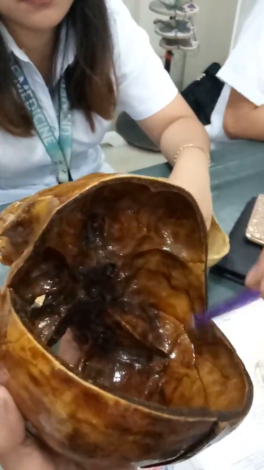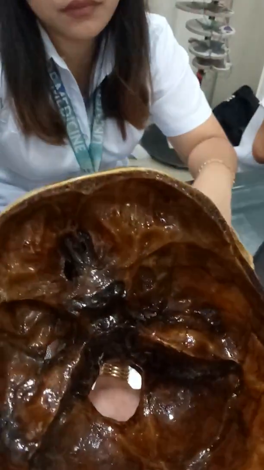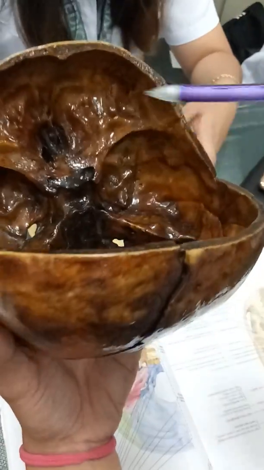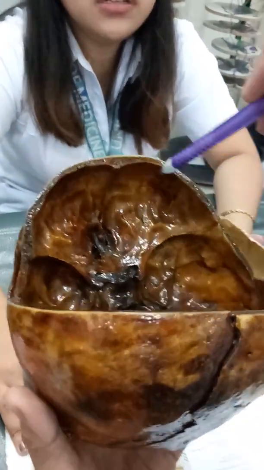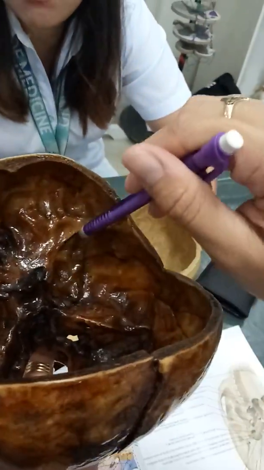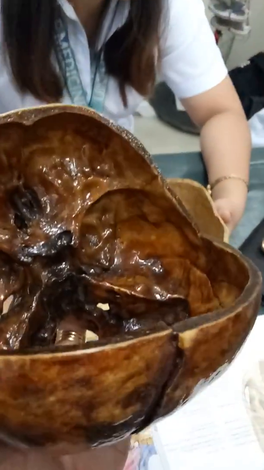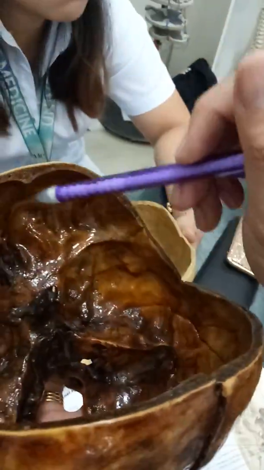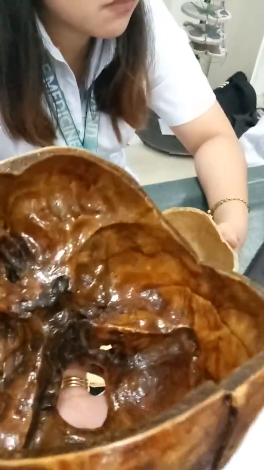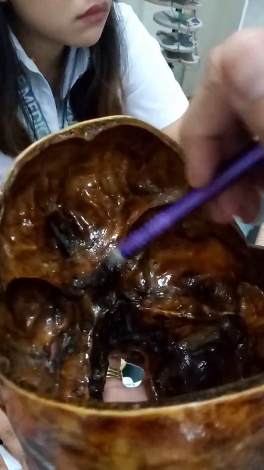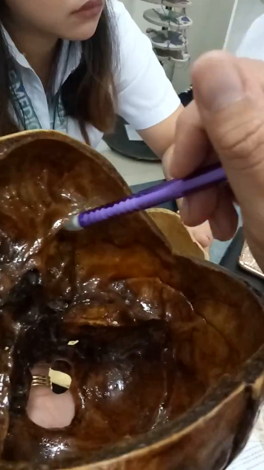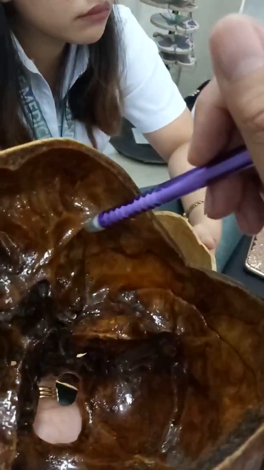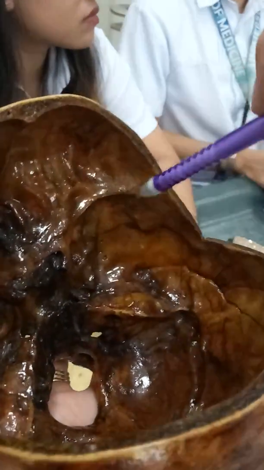Our fossae: anterior, middle, and posterior cranial fossa. This one is the anterior cranial fossa. The edge of the lesser wing of the sphenoid marks the end of the anterior cranial fossa, from your clinoid process down to this groove, the lesser wing. That's your anterior cranial fossa.